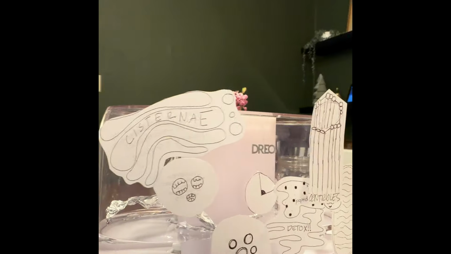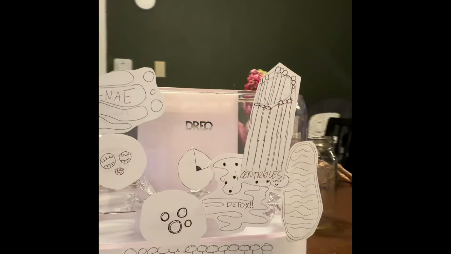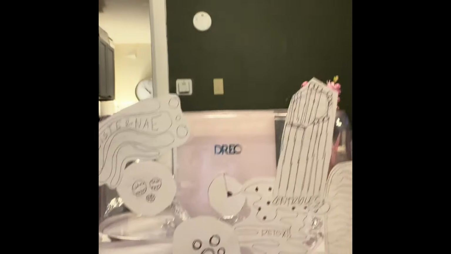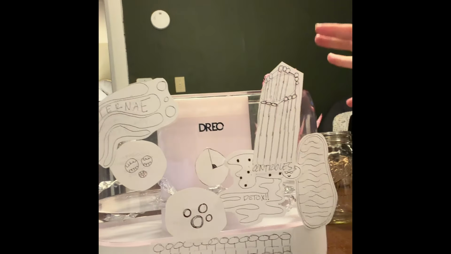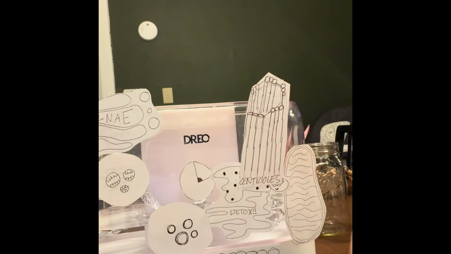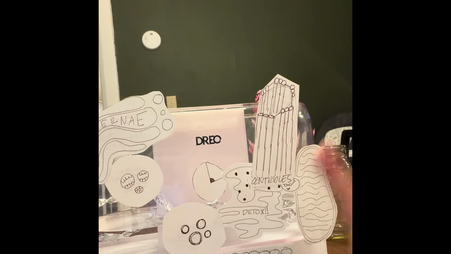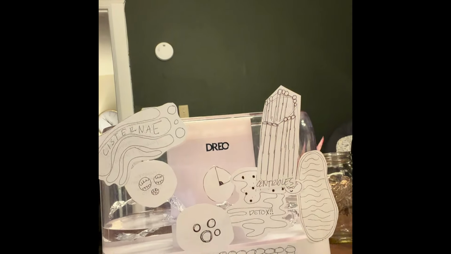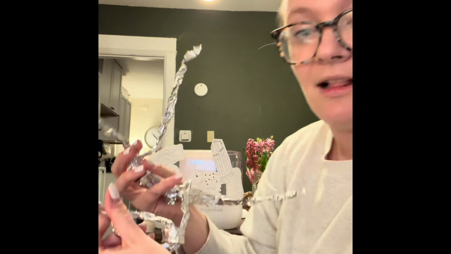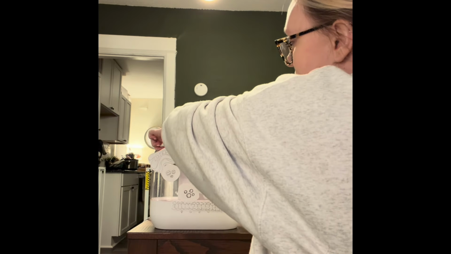And here's kind of a close-up of my cell. And I didn't want to put them in the humidifier because there's water in there. And so just pretend they're in the humidifier for the purposes of inside the cell. And then here I have the cytoskeleton. So we're going to put this inside the cell.